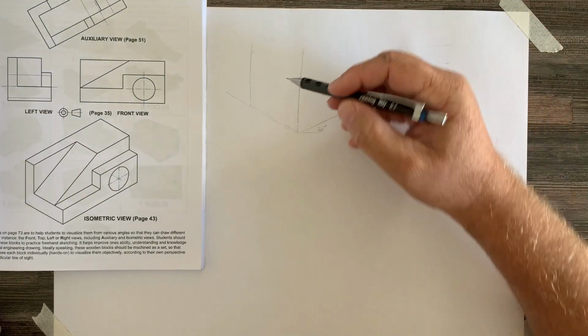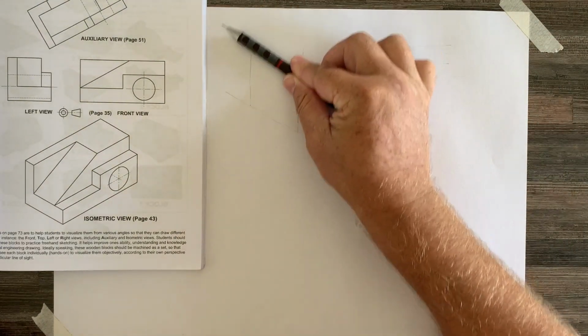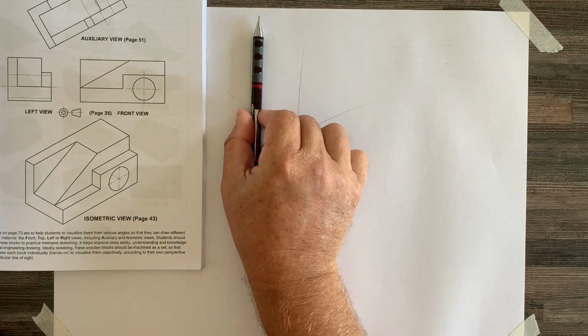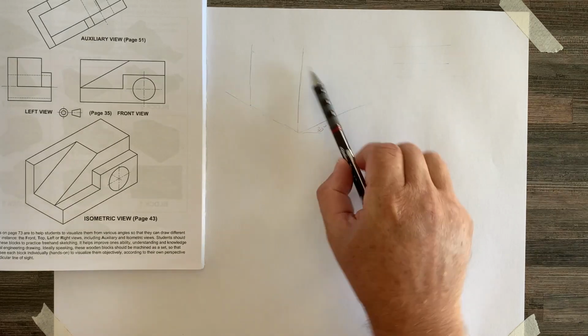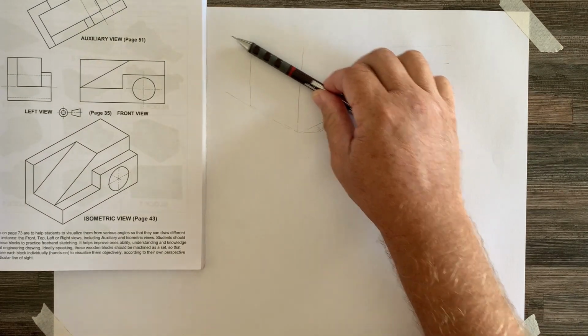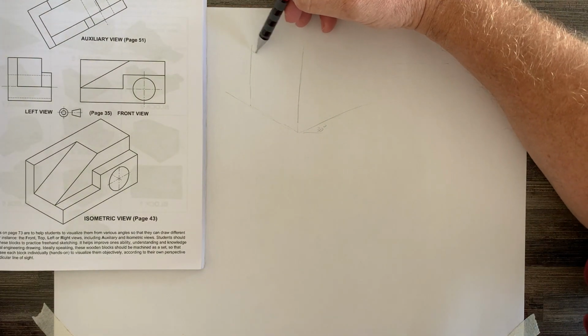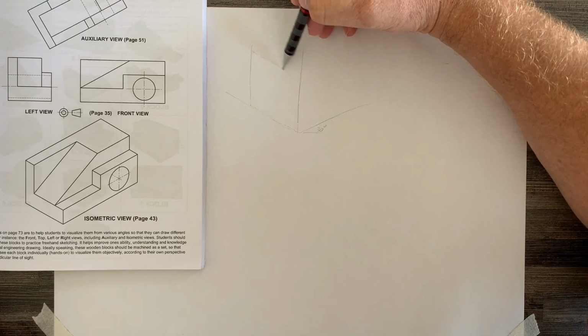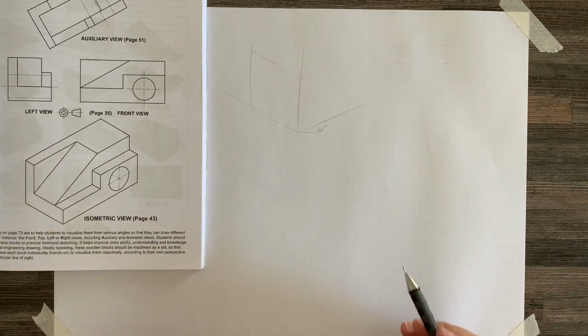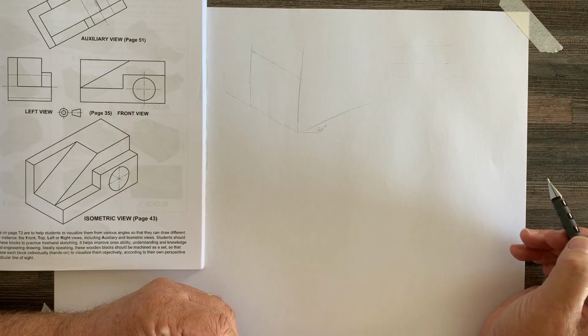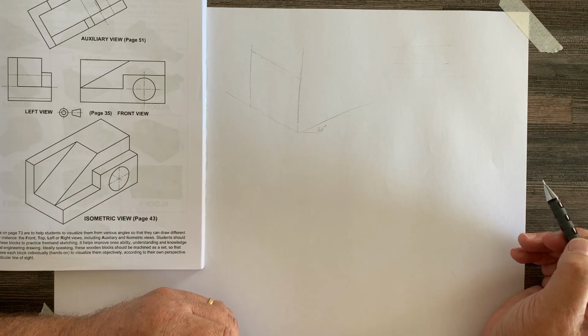remember in isometric, all your axes in one plane are in line. The vertical ones all go that way, and then these ones will go in that direction. So I'm going to draw a line in this direction to indicate the top of that block. So that's my construction line. These ones we're going to go over later, darker, when we finish all the detail.